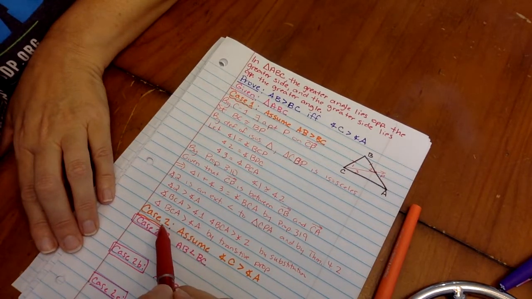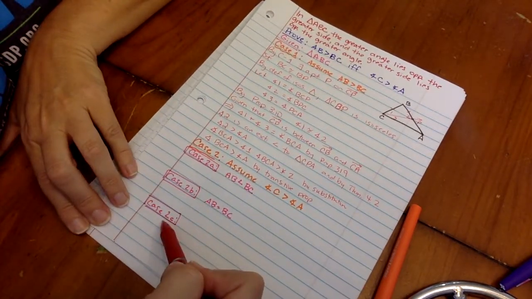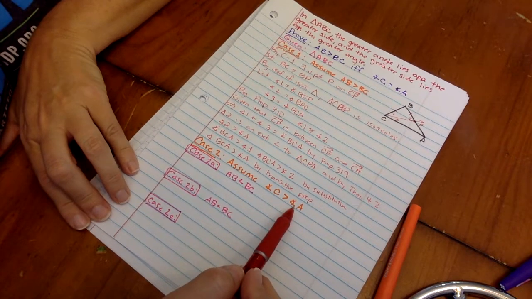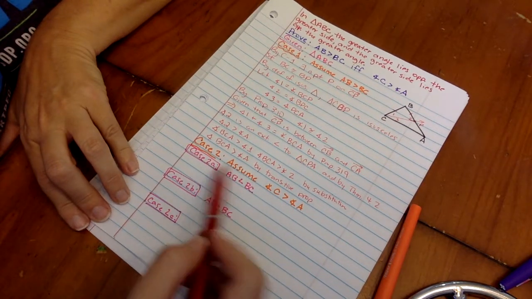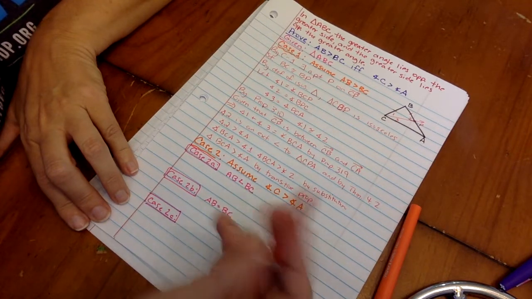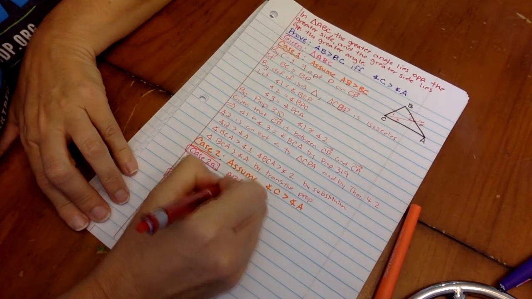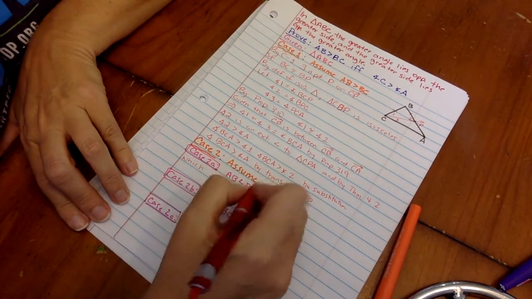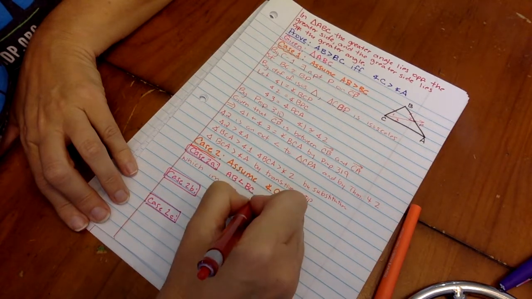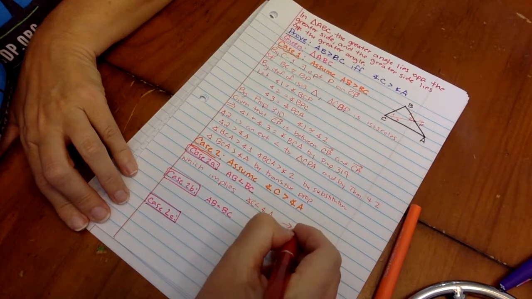So that brings us to case 2. All right, case 2, we're going to have three subcases. We're going to assume that angle C is greater than angle A. So for case 2, we're going to say that AB is less than BC. Well, this implies that angle C is less than angle A, which contradicts our hypothesis.